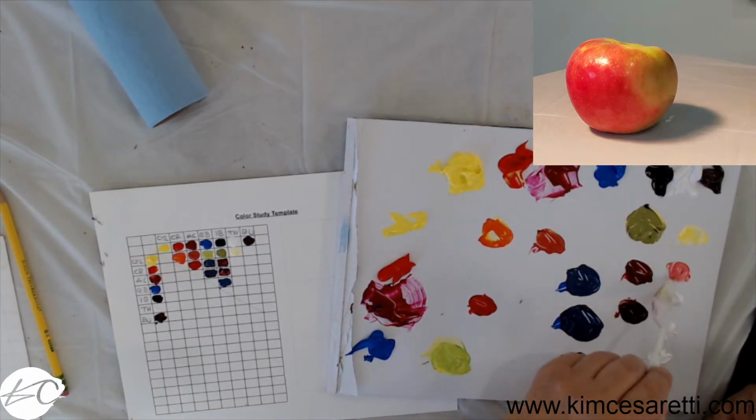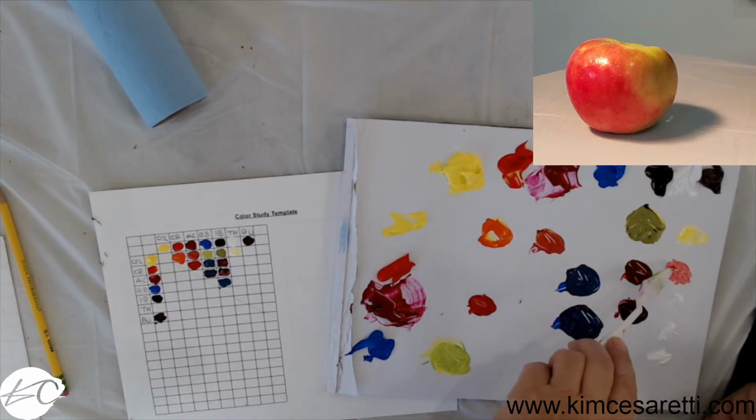Ooh, I might be using some of this. Not sure. Maybe mixed with something else. Oh, I do think it's there. I do think I see some of this pink in that one.